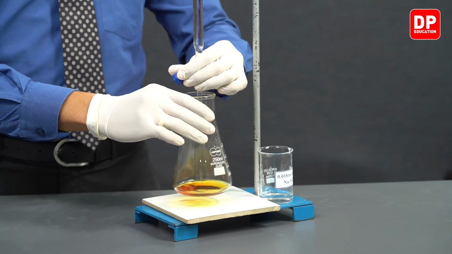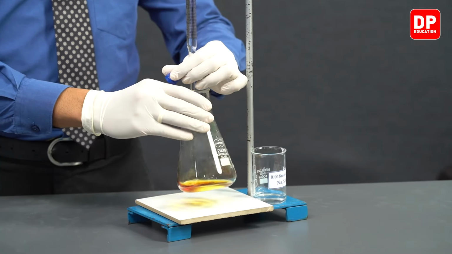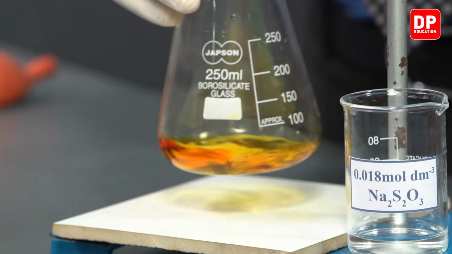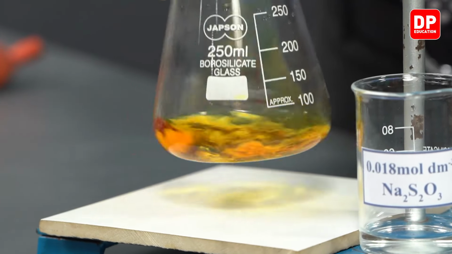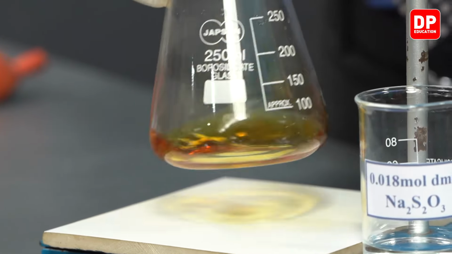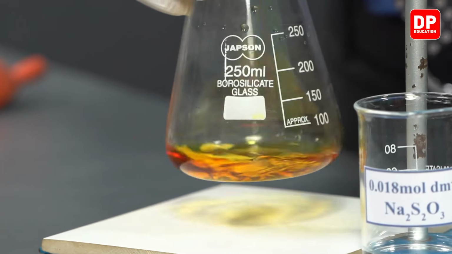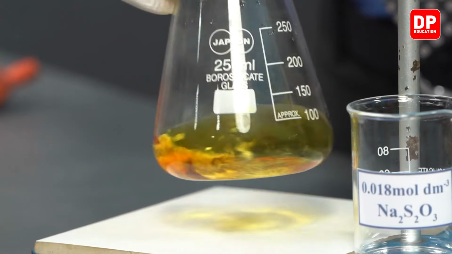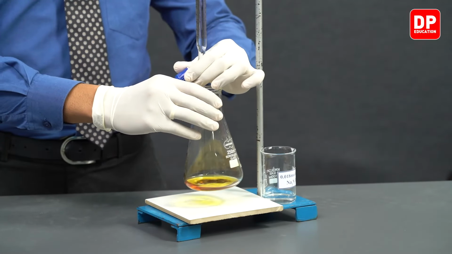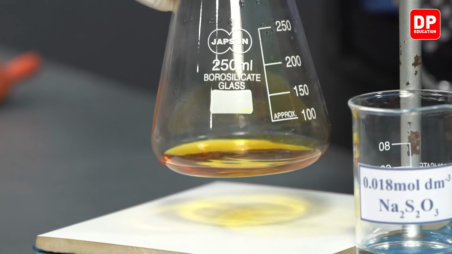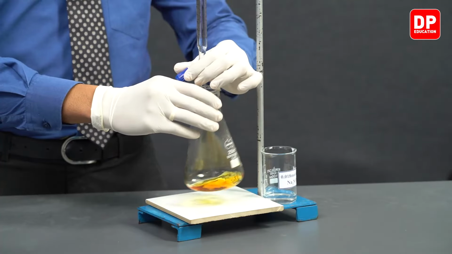We can slowly start to add our thiosulfate ion solution, or sodium thiosulfate. And as you can see, when we add sodium thiosulfate, the color of the solution gradually decreases. And when the color has decreased to a pale yellow, at that point we will be adding starch solution.